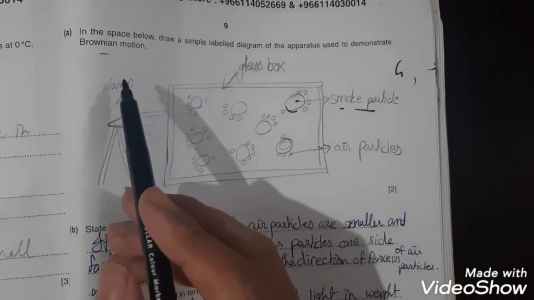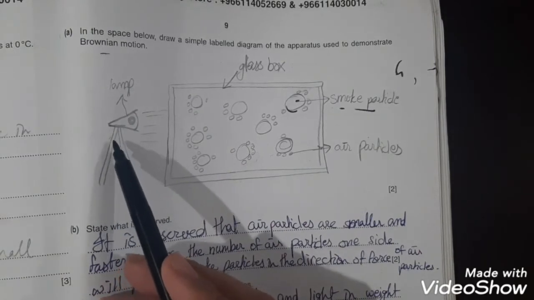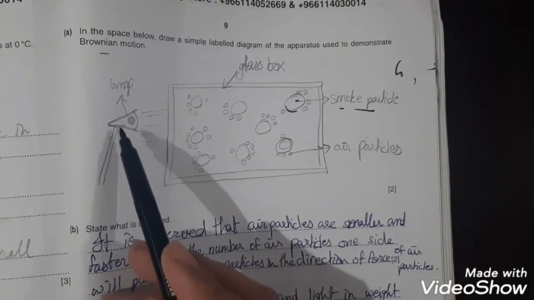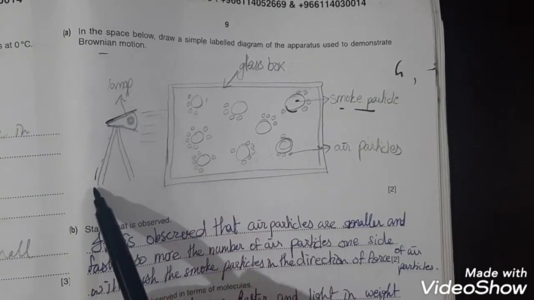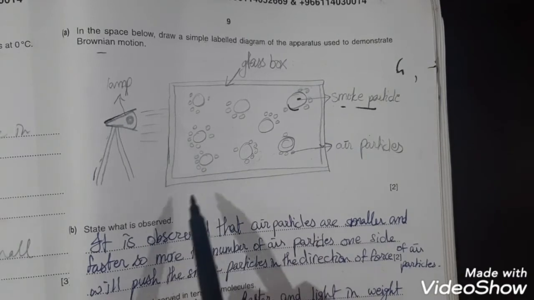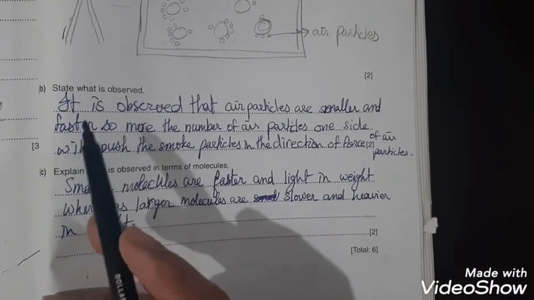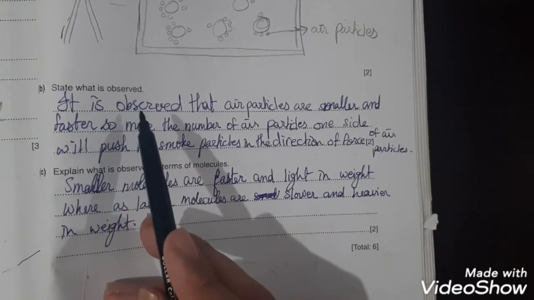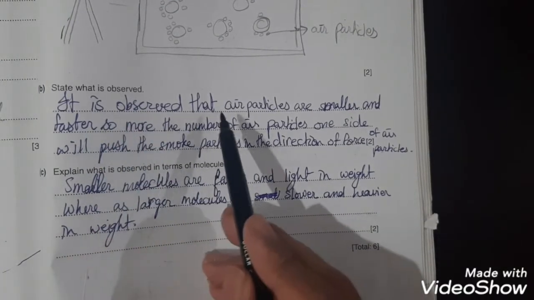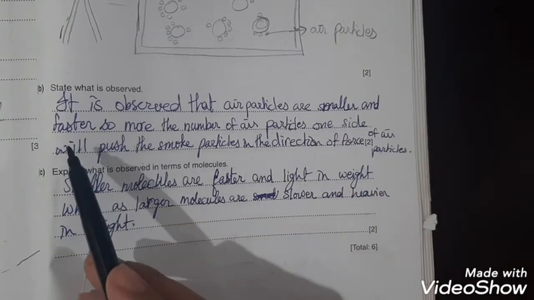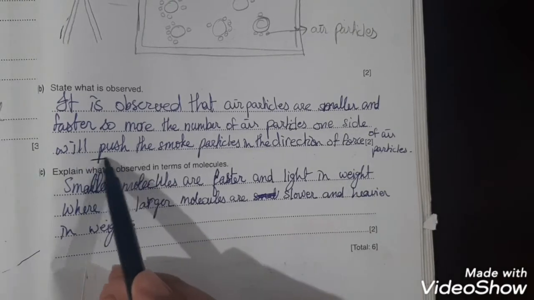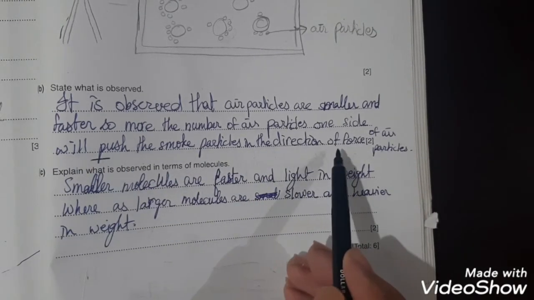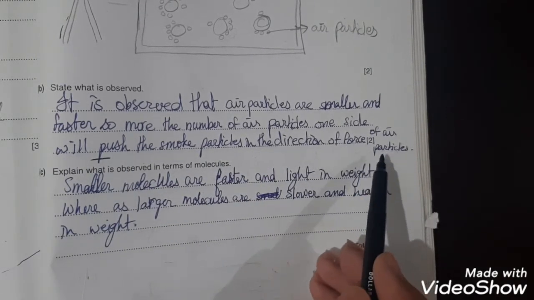So in Brownian motion we also have a lamp which is kept outside the box and directed towards the glass box, and so we will draw a lamp over here, and this will be the simple label diagram for the Brownian motion. Then question B states state what is observed. It is observed that air particles are smaller and faster, so more the number of air particles on one side will push the smoke particles in the direction of force of air particles.